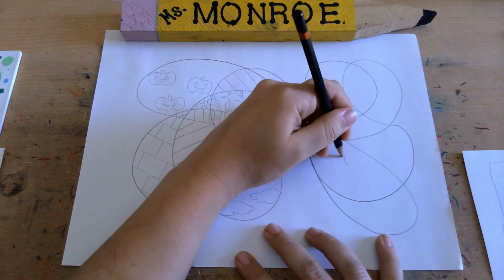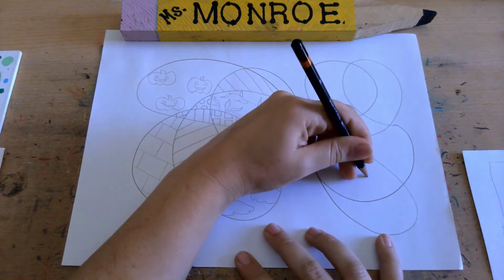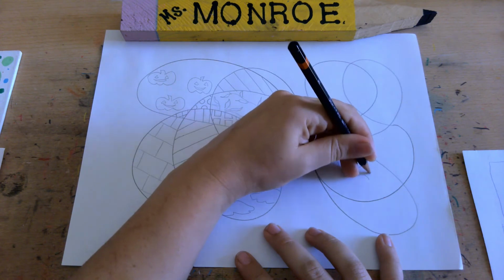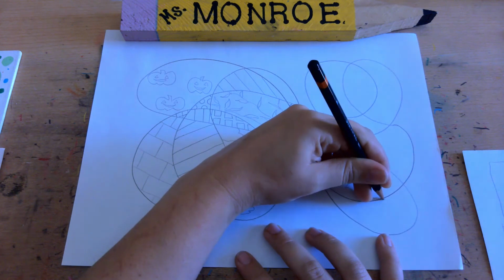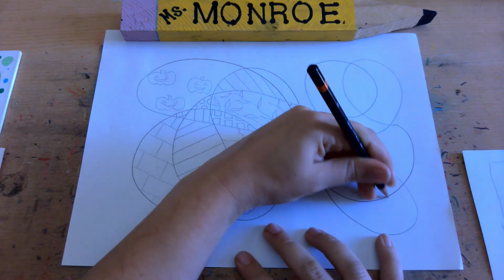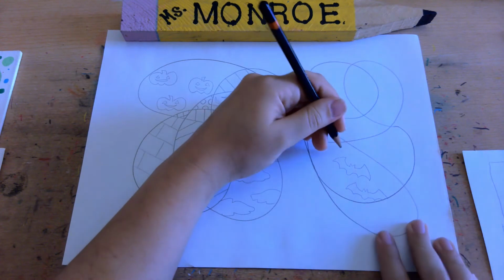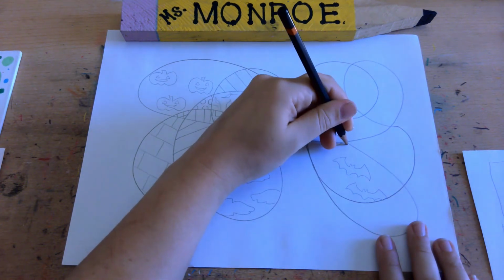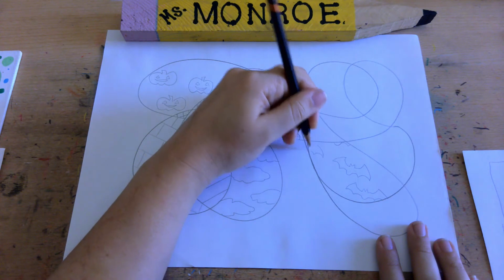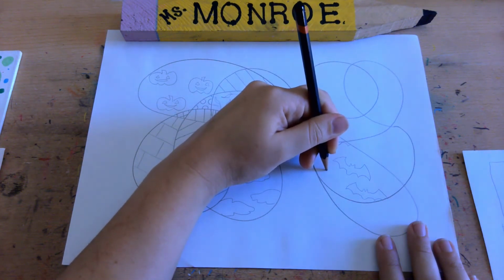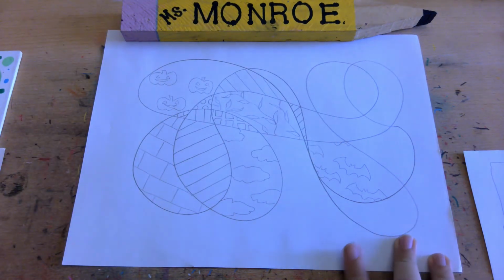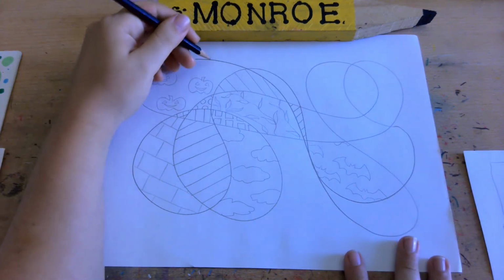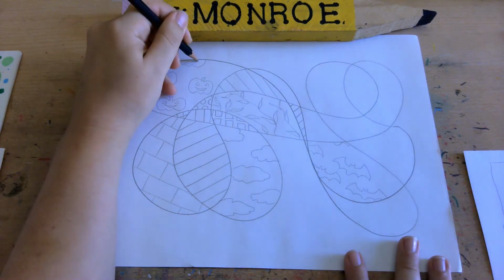Maybe you want to make some bats. Remember, it has to go off the edge. And it has to fill the entire space. I have one right here. And remember, everything you draw, you're gonna color. So I'm trying to keep it not too complicated.